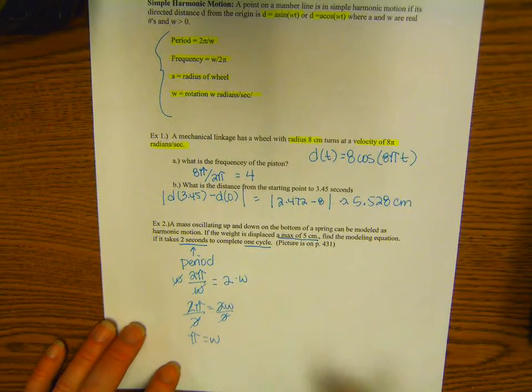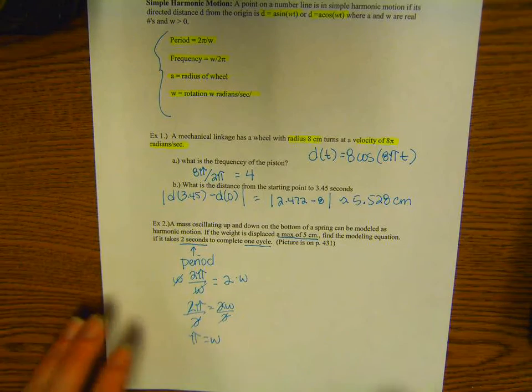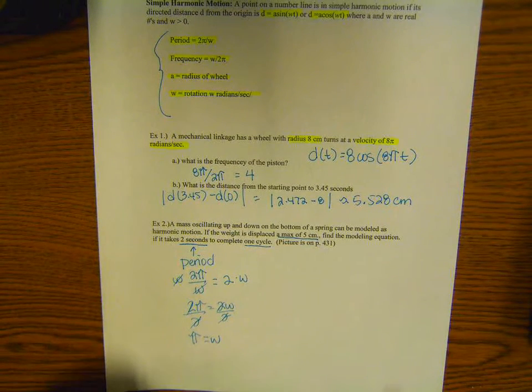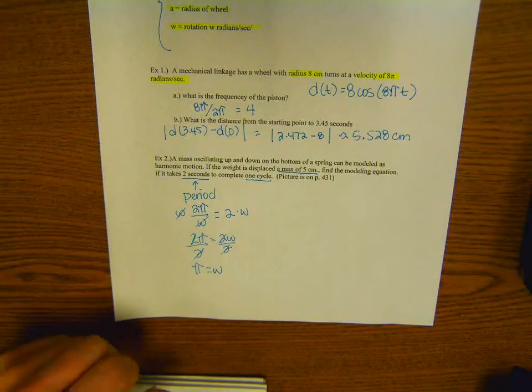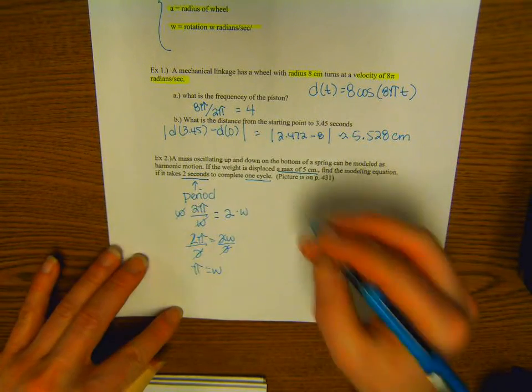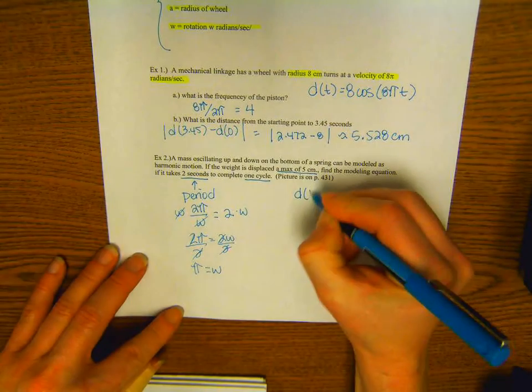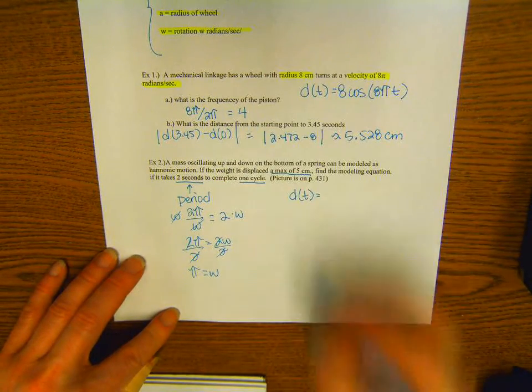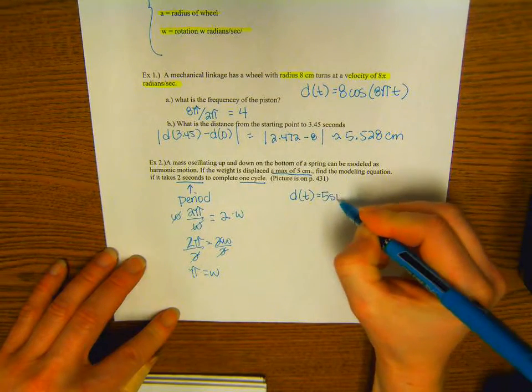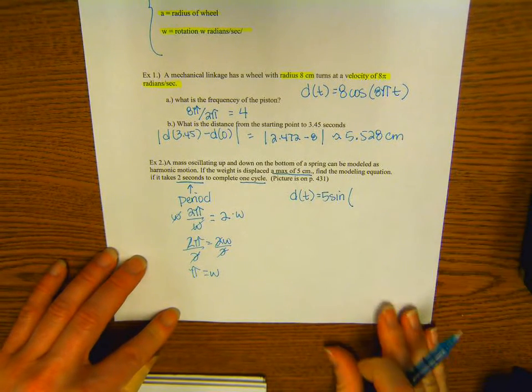Okay, and again, at this point, it wouldn't be wrong for you to pick a cosine equation depending on at what point the cycle of the spring is starting, but let's assume that it starts in the middle, halfway between a max and a min. In other words, it starts at 0, so I'm going to pick the sine. So I'm going to write d of t equals A, which we said was going to be our max, 5 sine of w times t, which would be pi times t.